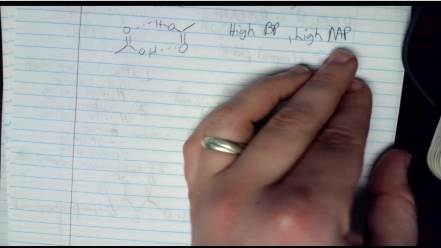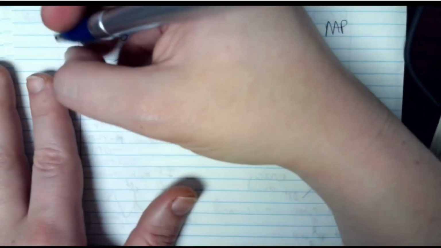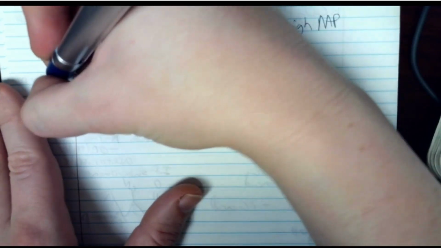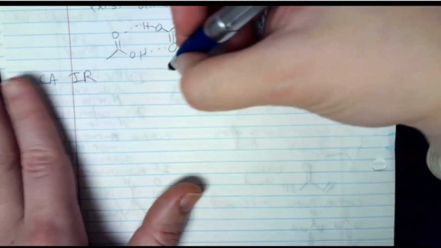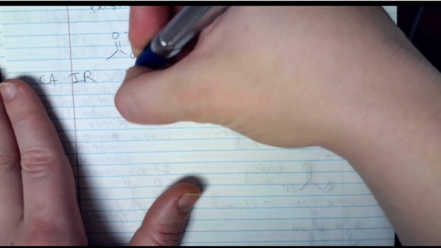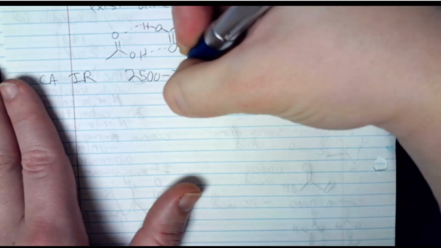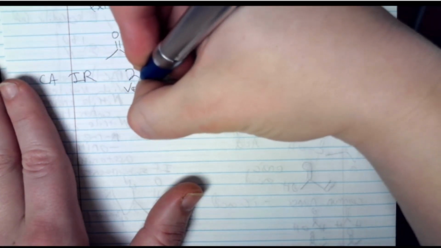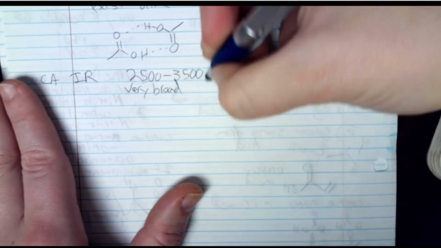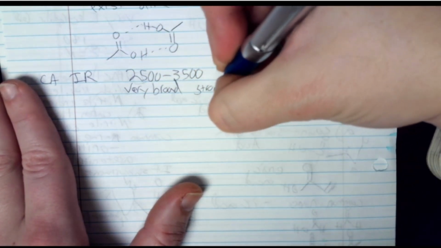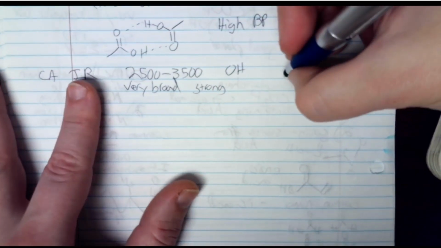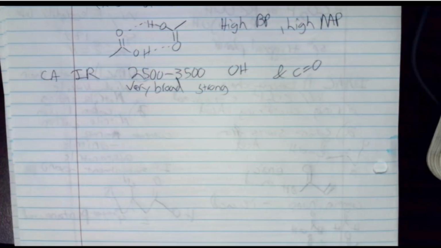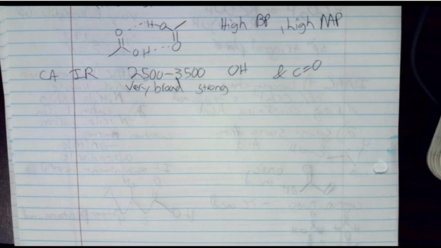As far as for the carboxylic acids, if we're looking at the spectra, on the IR spectra for carboxylic acids, we're going to see a really very broad, very strong 2500 to 3500. Very broad, very strong. So that's going to be our OH stretch. We're also going to see the C double bond O. Less useful, but you should see both.